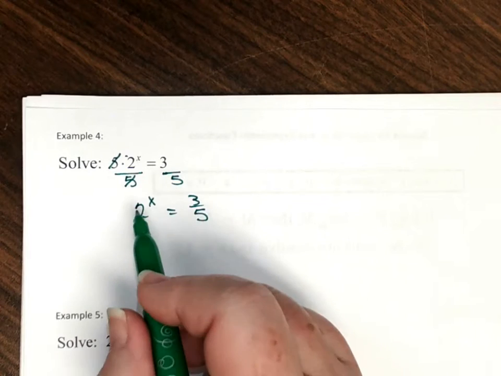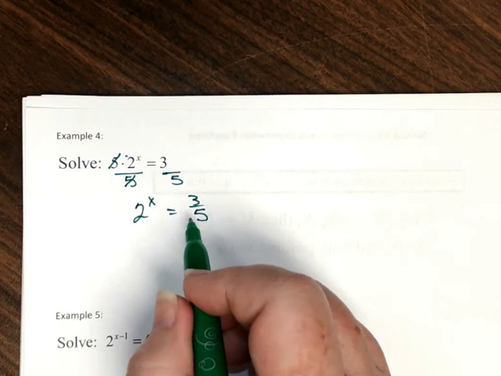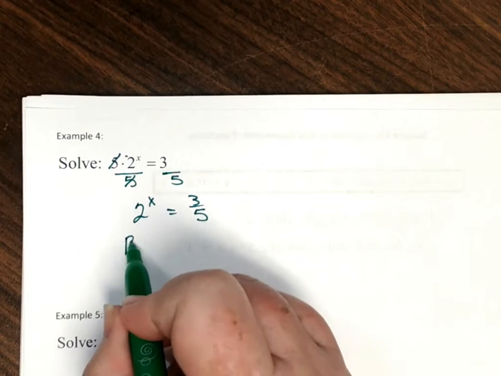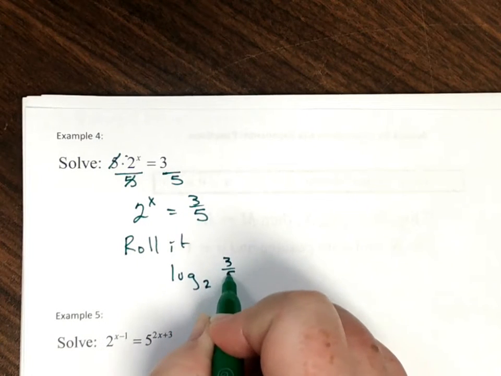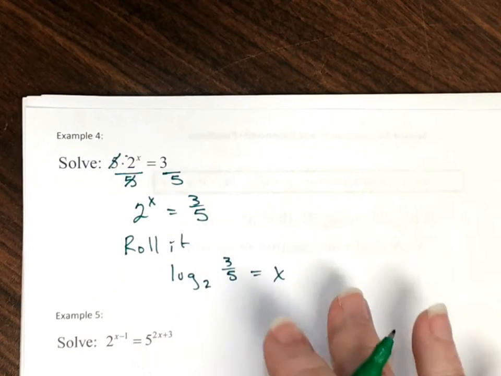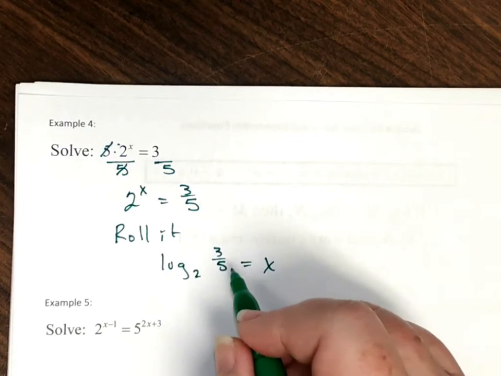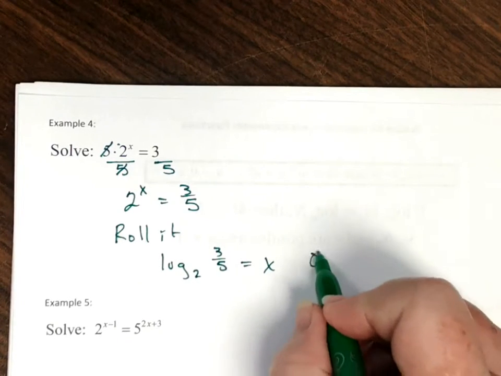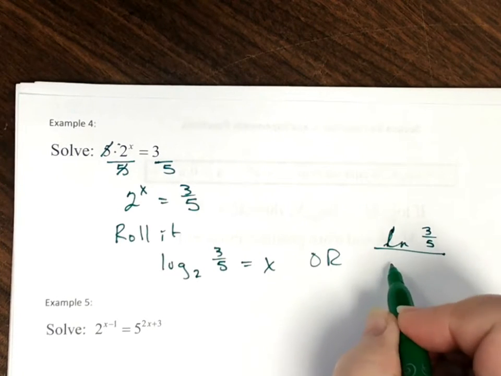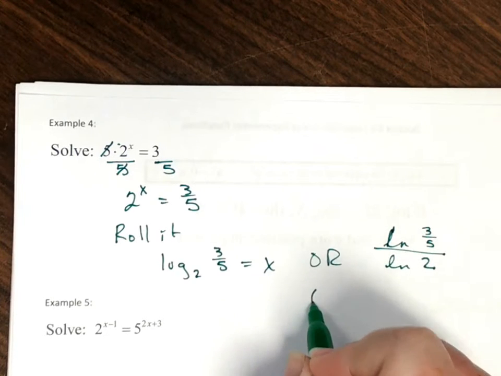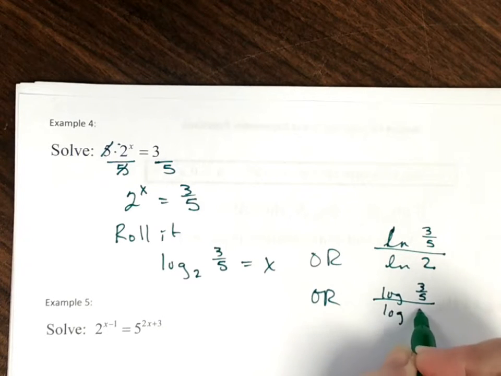Once again, x is a value that I don't know, and I can't rewrite this with a base of 2, at least not very easily, so I'm going to roll it. I'm going to write log base 2 of 3/5 is equal to x. Now I've isolated x, and that's the exact answer, but what if they wanted me to write it in terms of natural log or common log? Then I would write the natural log of 3/5 divided by the natural log of 2, or the common log of 3/5 divided by the common log of 2.